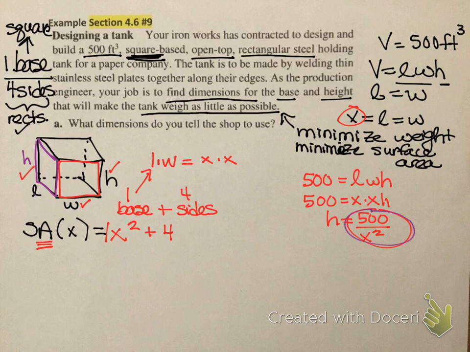And isn't this the height and that the length? So wouldn't I have, for the surface area of my sides, 500 over x squared times x? Again, this is the height, and this is either L or W, depending on which side you're looking at.